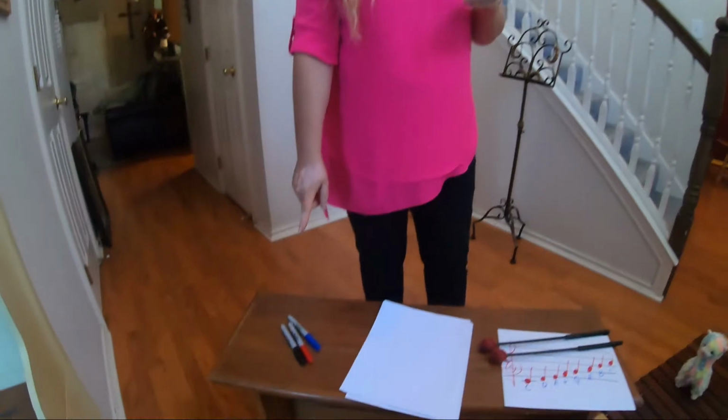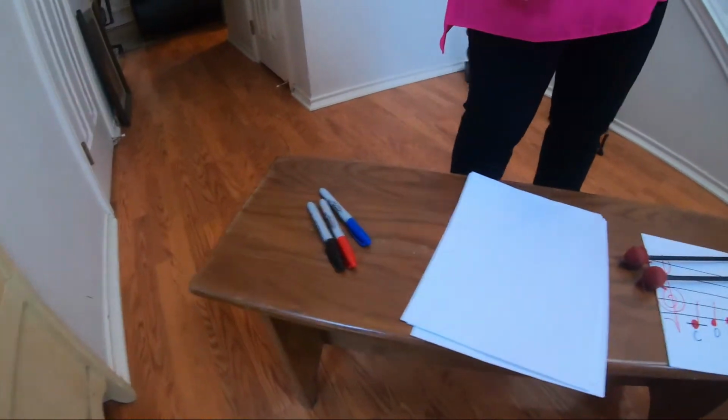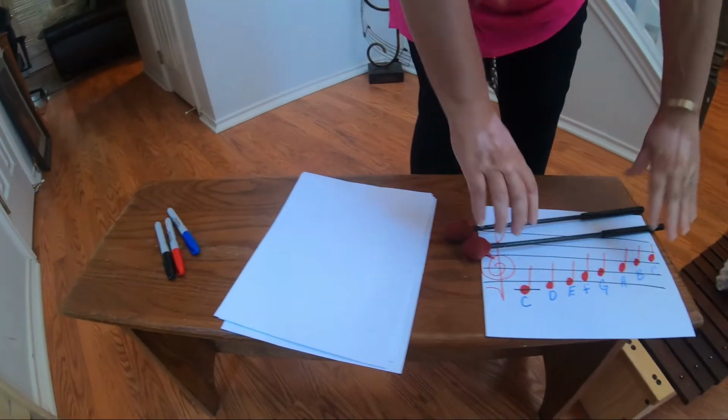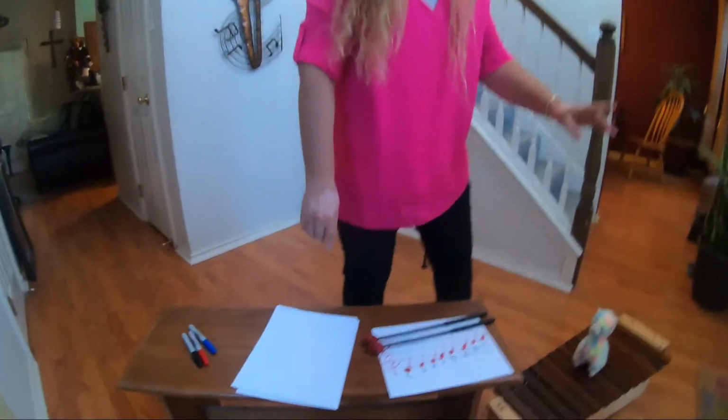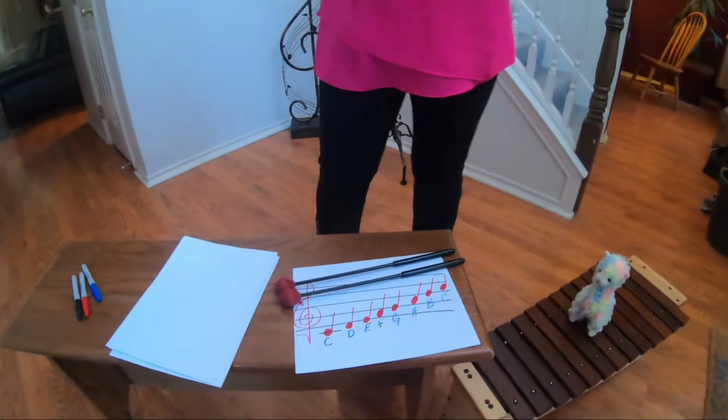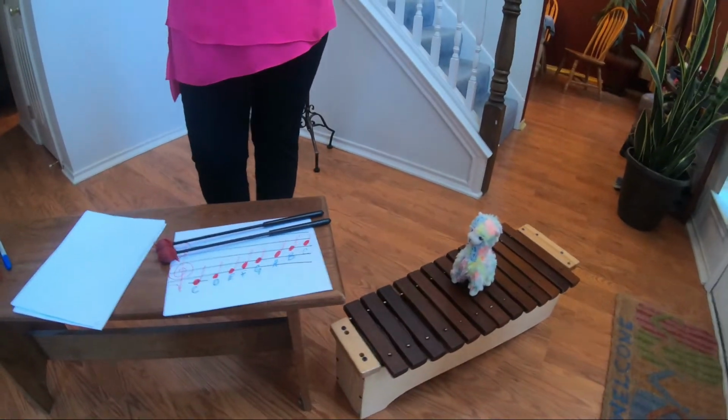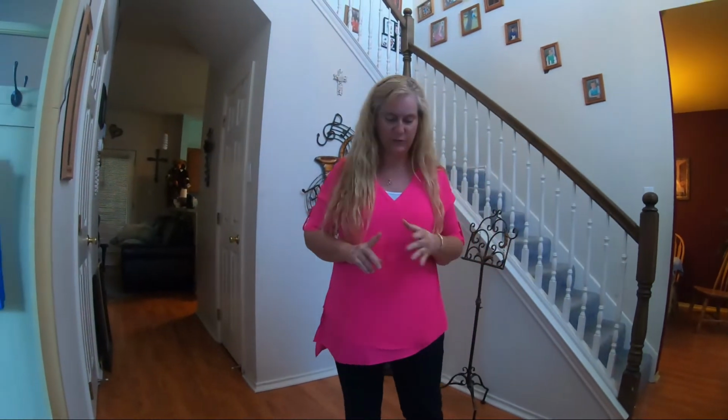Intervals is a really big word. I'll show you a few things that you might want to get ahead of time. That might be some markers, some papers, and if you had last week's assignment, that would be really nice. And Mrs. Brenner's going to use her xylophone to show you the difference between some of the intervals, okay?